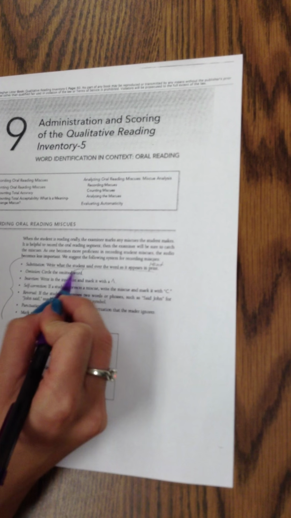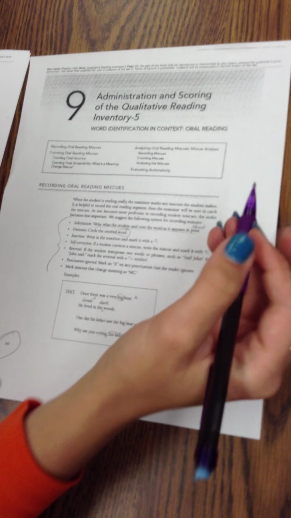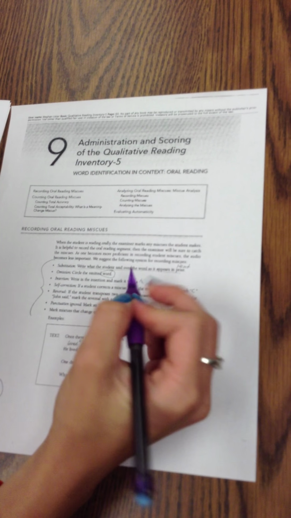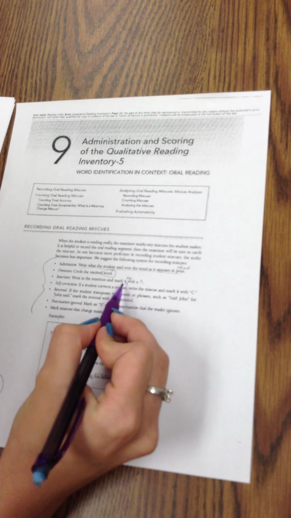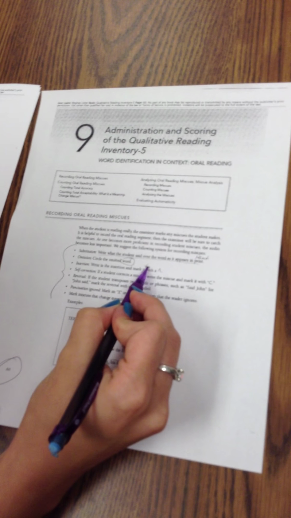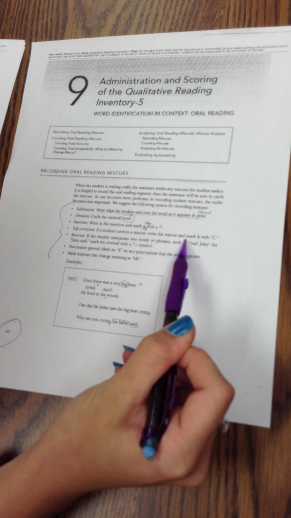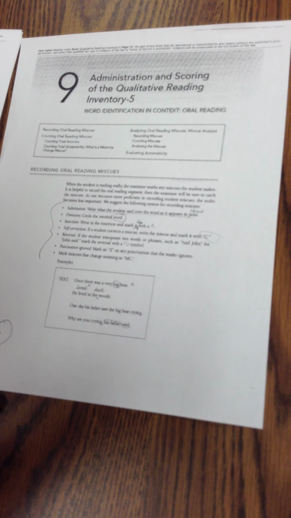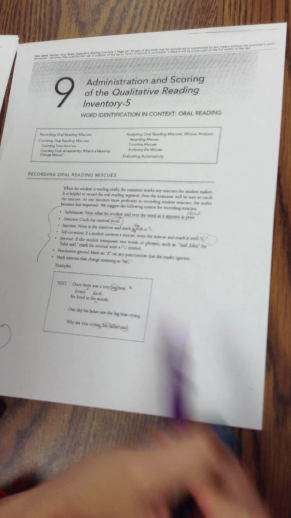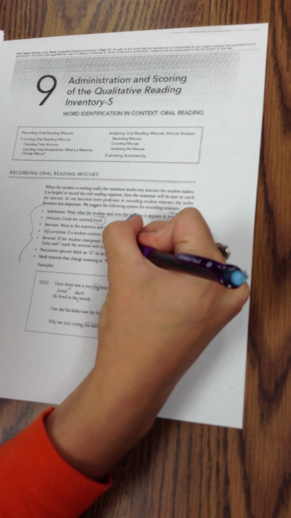If it's an omission, you circle it. Insertion, so it might say mark it with, and she says mark it to with. You put a caret, and then whatever the word is above it. Self-correction, if a student corrects a miscue, write the miscue and mark it with a C. So if she does happen to have a miscue, you still write it and then write a C next to it. If they have a reversal, you do this funny little squiggly symbol.